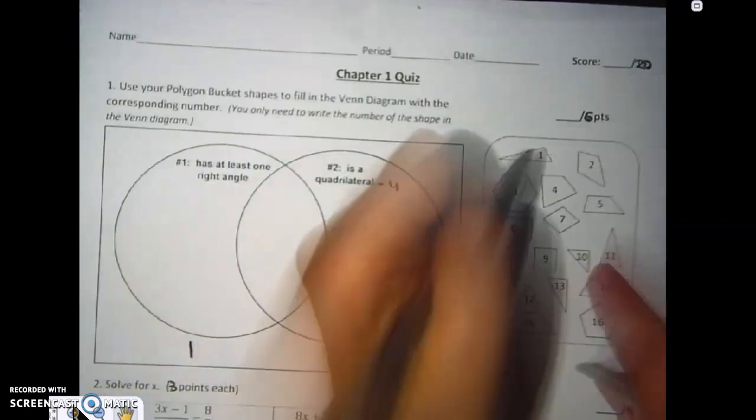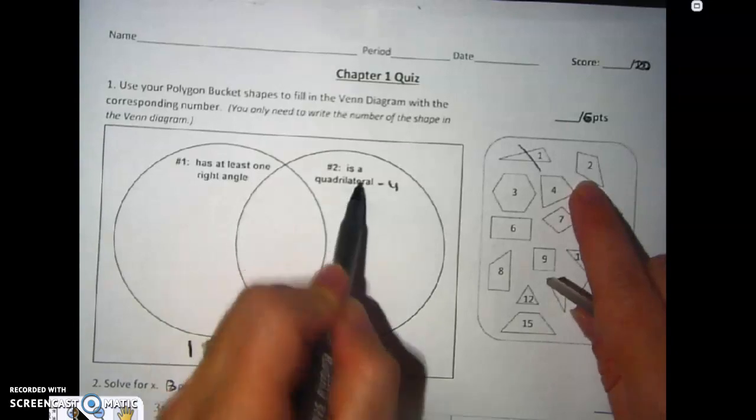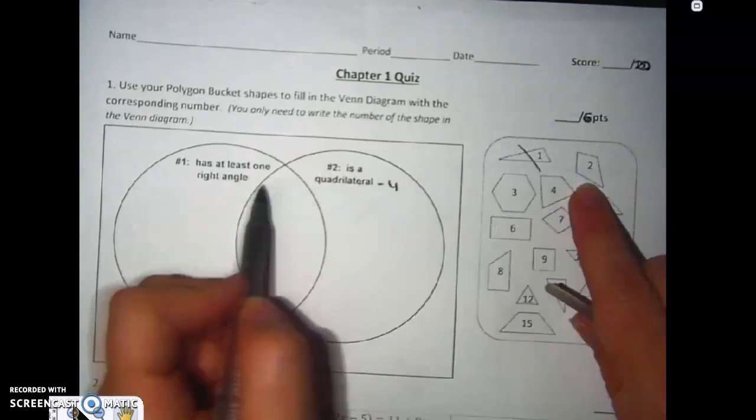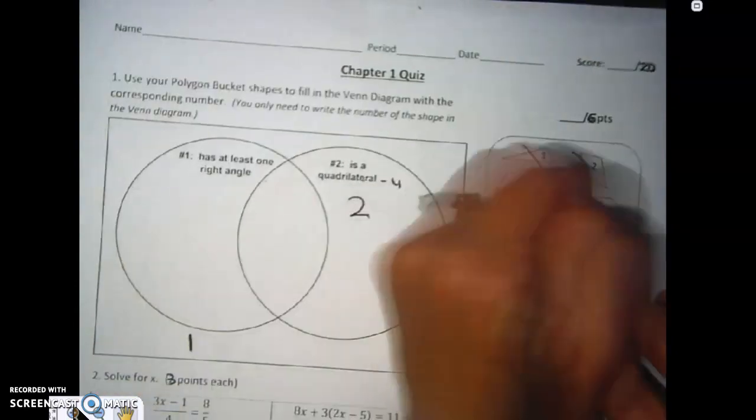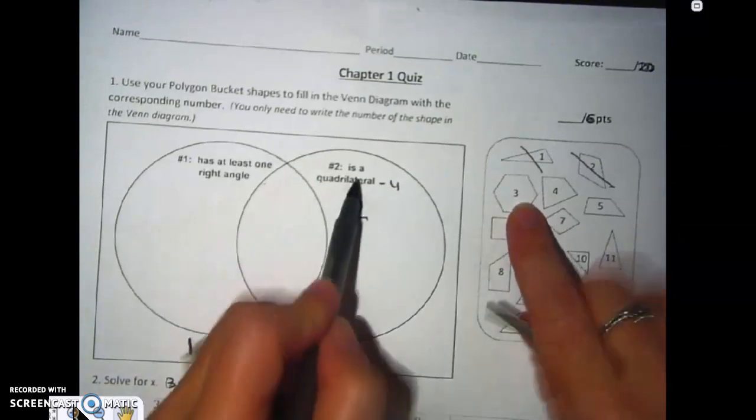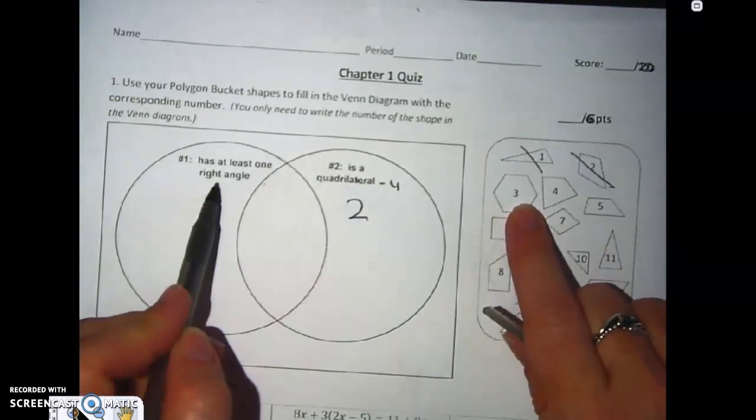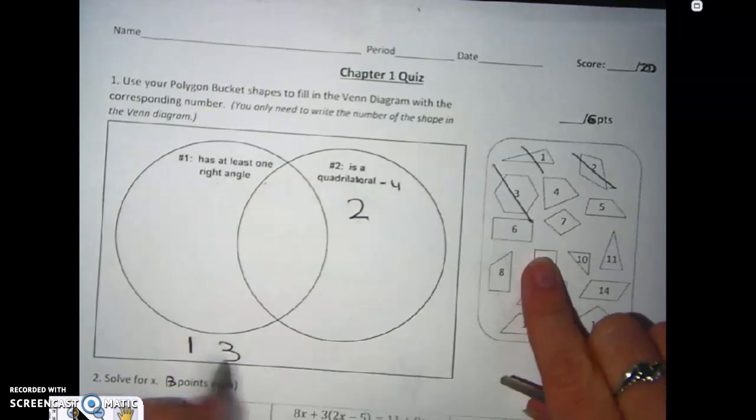Let's go to the 2, so that's done. A 2, it is a quadrilateral, it has 4 sides, but there's no right angles, so 2 goes there. 3, it's not a quadrilateral, has at least 1 right angle? Nope, none of them are right, it's out there.